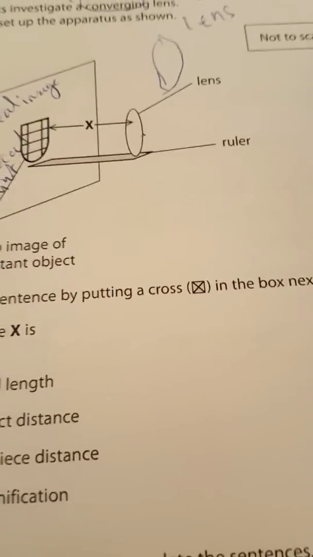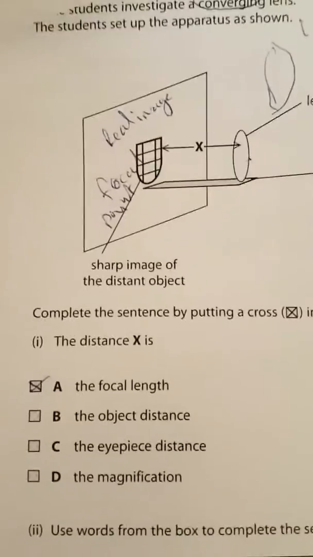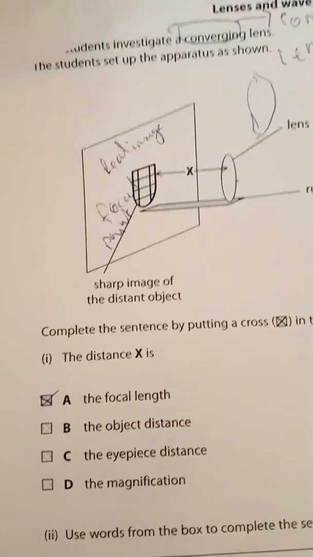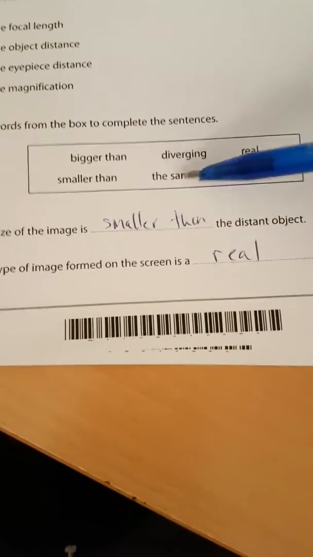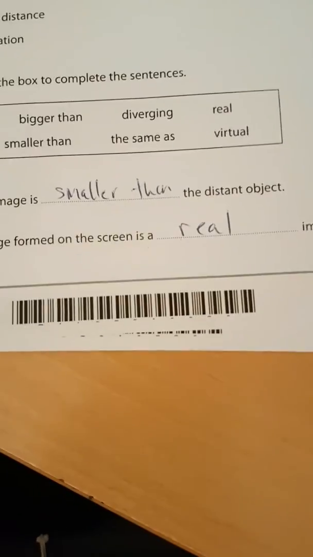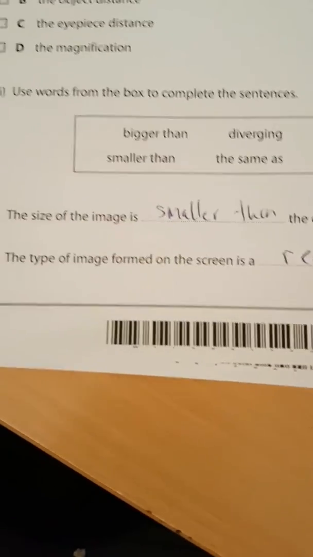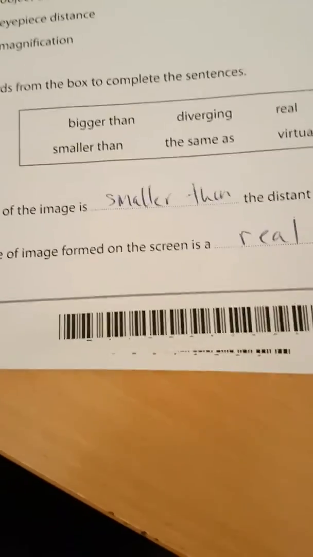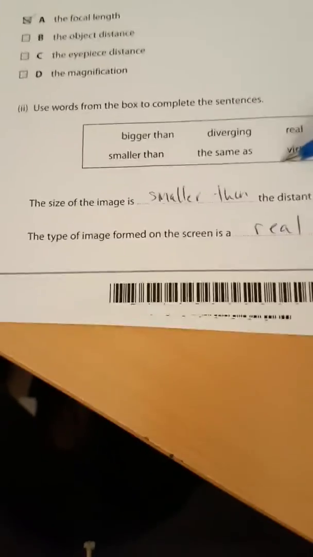Does that make sense? So looking at this question, let's have a look. Right, so I'm going to give you a few seconds, pause the video, and have a go at the question just below this one. So one of the things that you need to know is that the real image that is formed on the screen is always smaller than the actual, smaller than the distant object. Okay, so it's always smaller, and because we can capture it on a screen, it's called a real image.